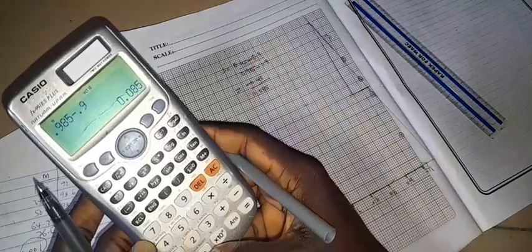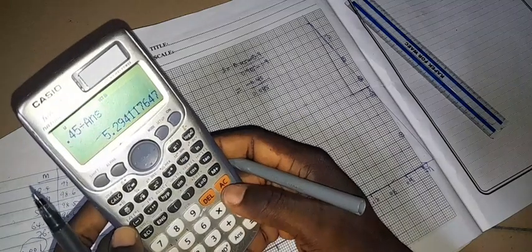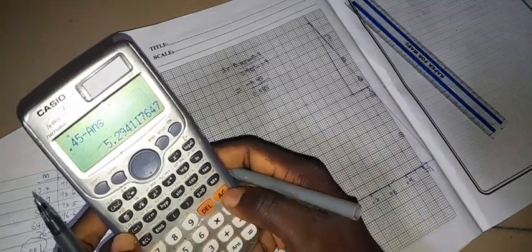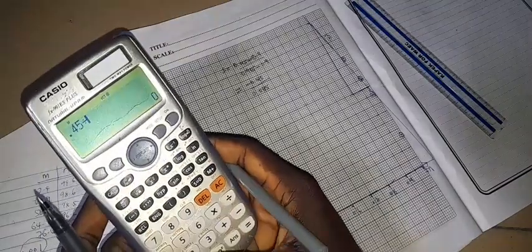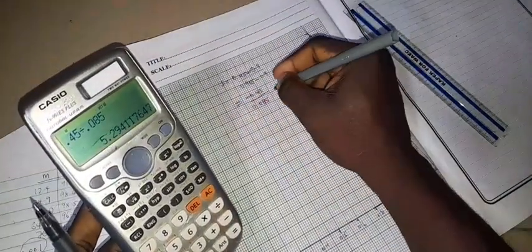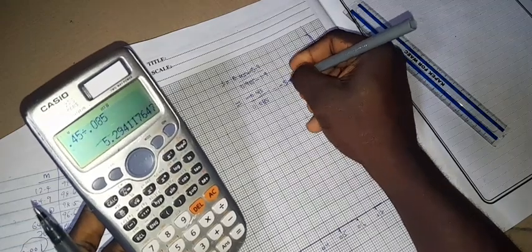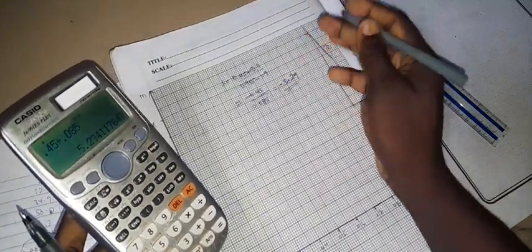So I'll divide the top, 0.45, by my answer. That's 0.45 divided by 0.085. So that's going to give me minus 5.29. So that's my slope on this.